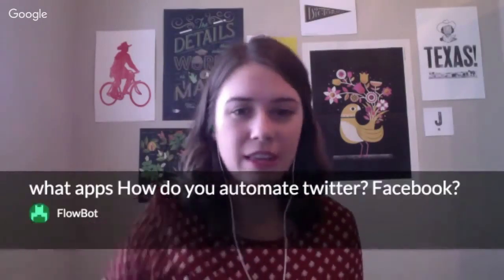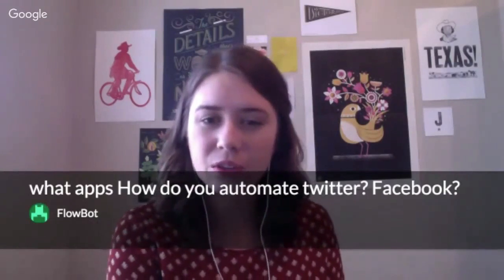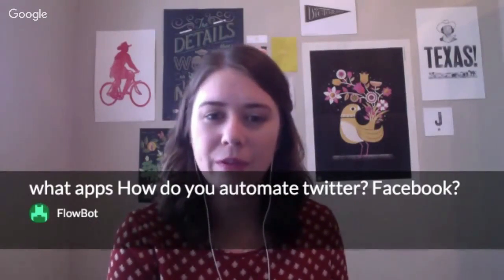Okay, so what apps do you use to automate Twitter and Facebook? Do you have different ones other than what you mentioned with Buffer? Does CoSchedule also automate Twitter and Facebook? Yeah, CoSchedule automates. I use it to automate Facebook and Twitter. What else does it automate? I don't really use it to automate anything else, but I'm not sure if it does Pinterest. I can't quite remember because I use Board Booster for that one. But yeah, CoSchedule pretty much does the same as Buffer. Okay, that's great. So that one's answered.